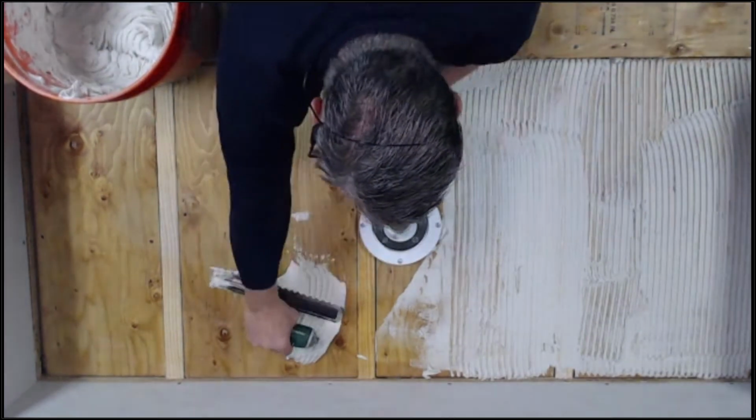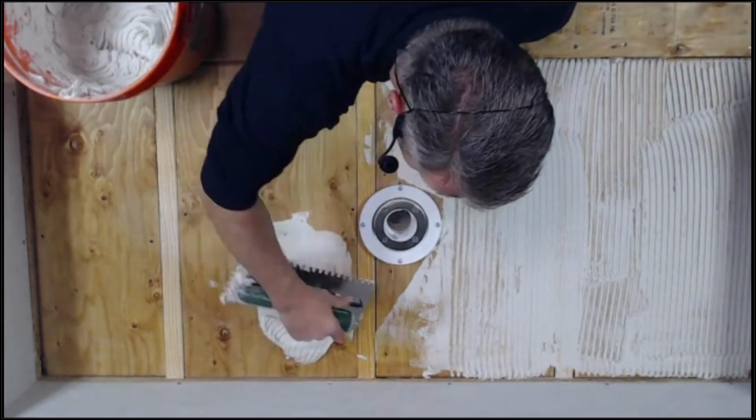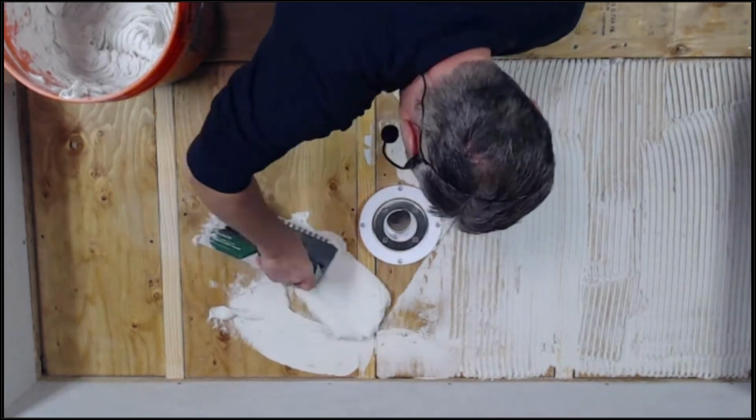And you said that drain was 3/8 of an inch around the flange there? It's 1/2 of an inch. Half of an inch, okay.